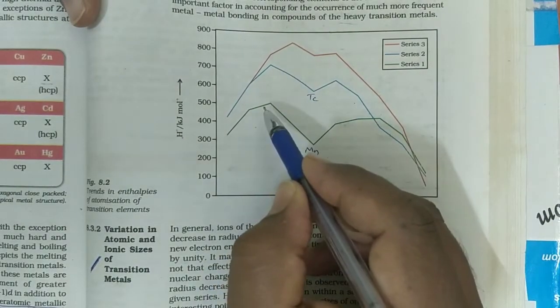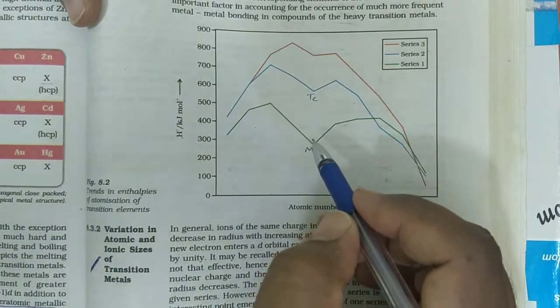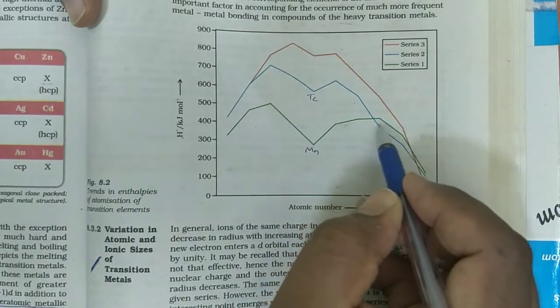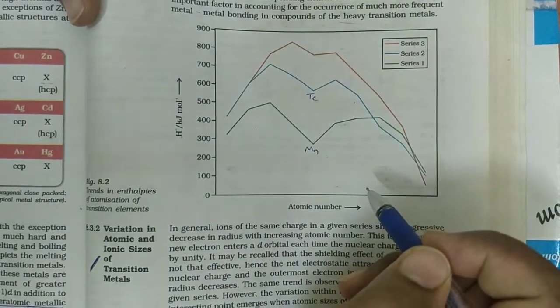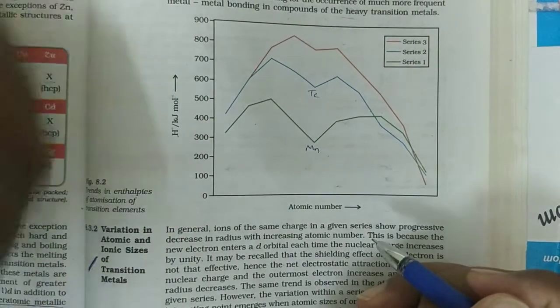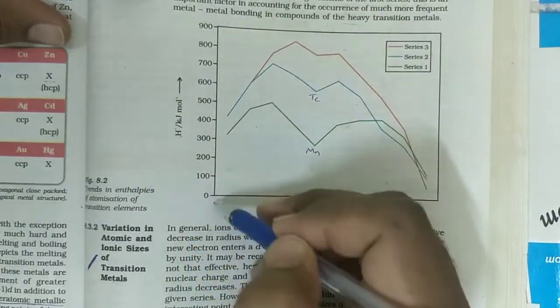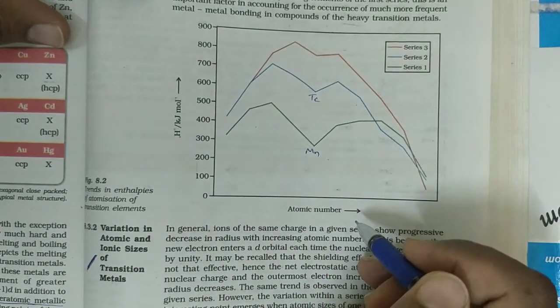So up to chromium it only increases. From chromium to manganese, the enthalpy of atomization decreases. Again it increases and shows a curve like this. Is it okay? These are the curves which show the variation of enthalpies of atomization with respect to atomic number.